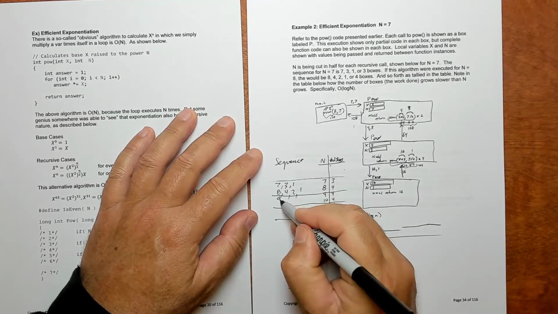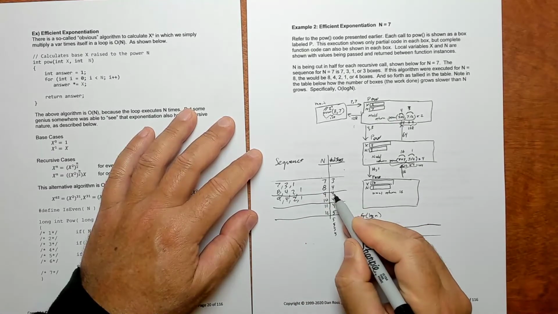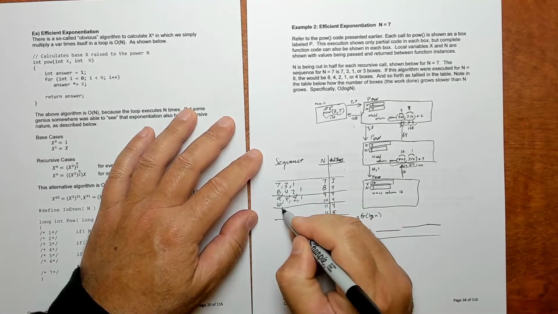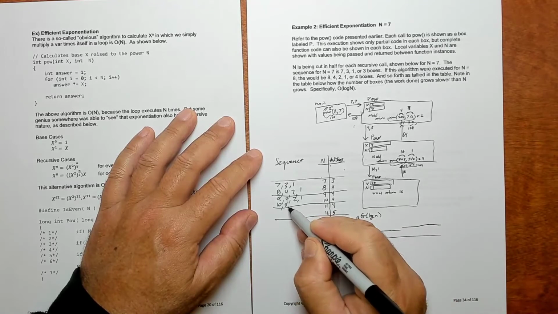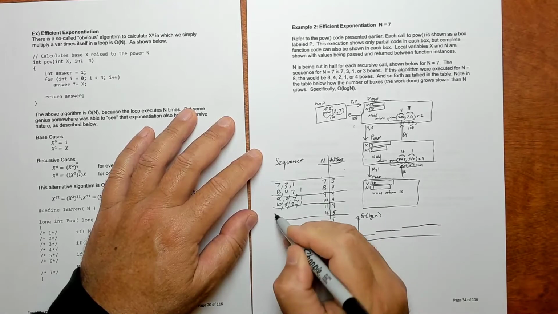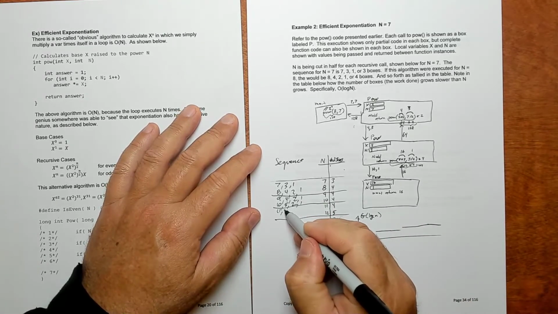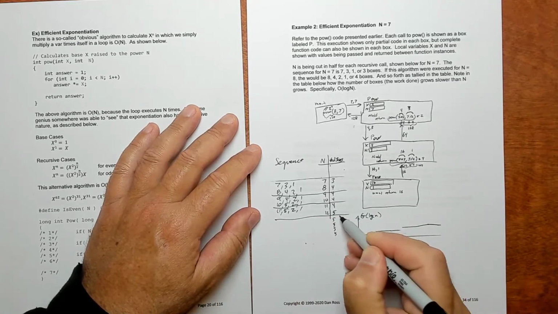And for 9, it would be 9 div 2, which is 4, and then 2, and then 1. It'd also be 4 boxes. For 10, it'd be 10, then div 2 would be 5, then 2, then 1, also 4 boxes. 11 would be 5, 2, 1, and then it gets bigger.